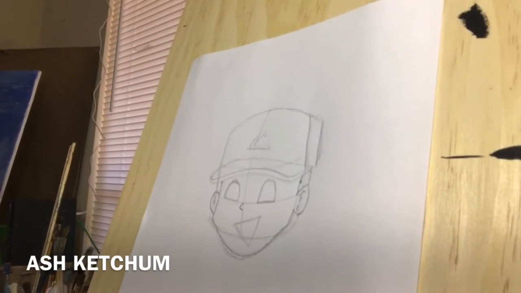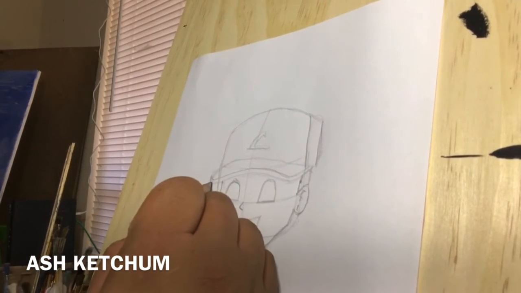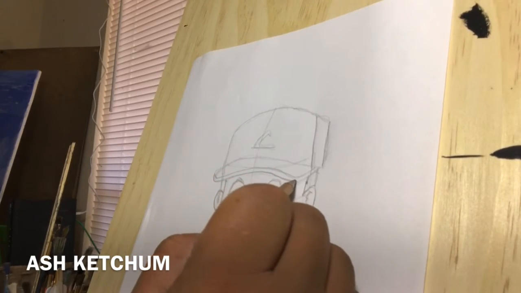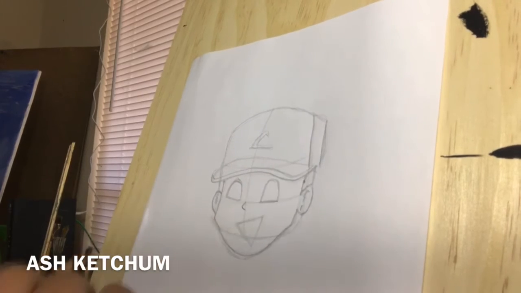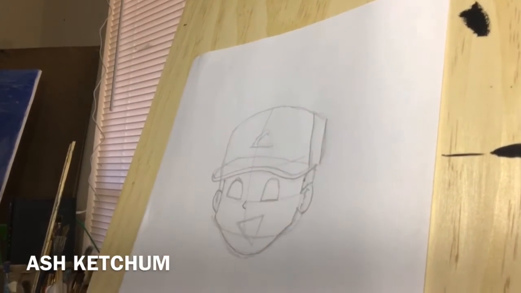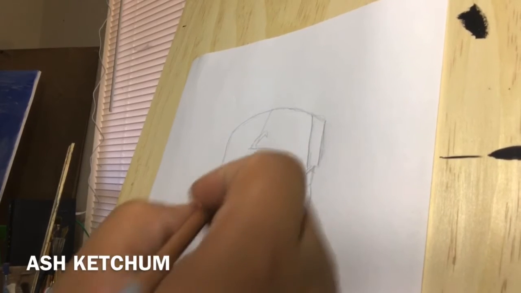Now next we're doing his hair. His hair is very unique and spiky, and it looks kind of fluffy in a way. So starting, let's darken out the second line that's underneath. But the first line that's underneath the line that we drew earlier for the rim of his hat. Remember, y'all darken out these lines if y'all want to. Y'all could just wait.